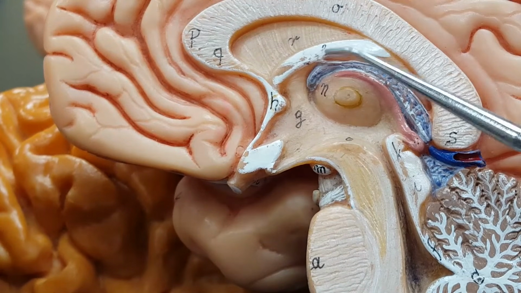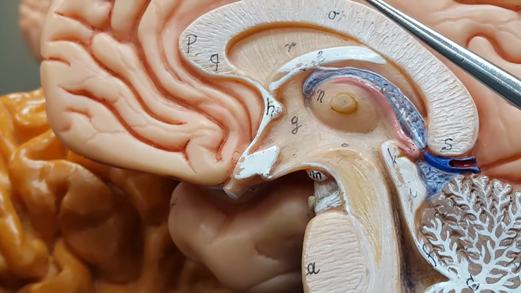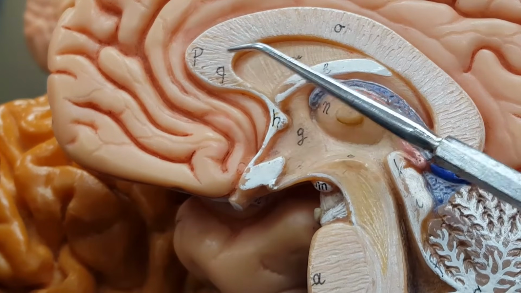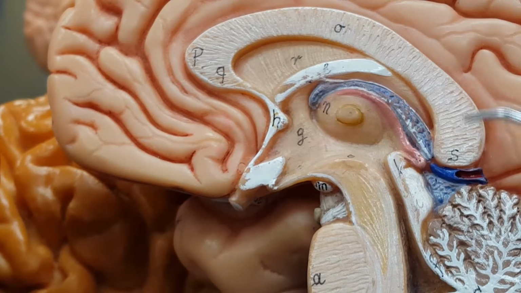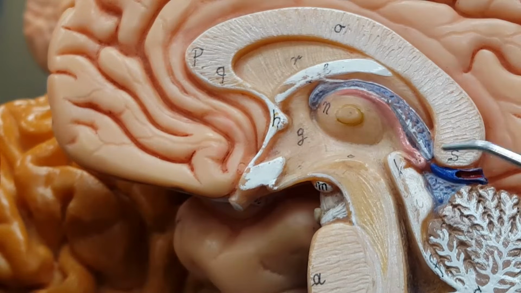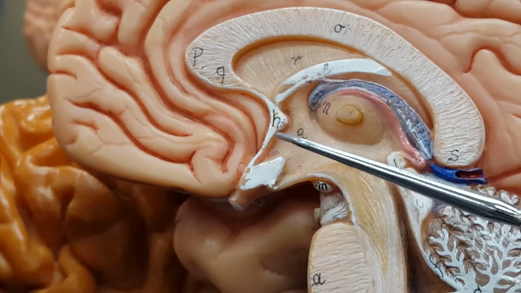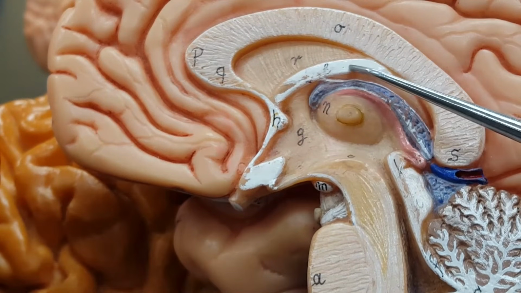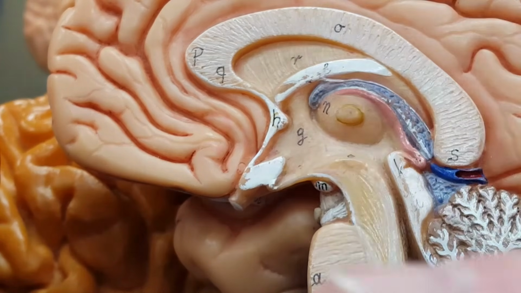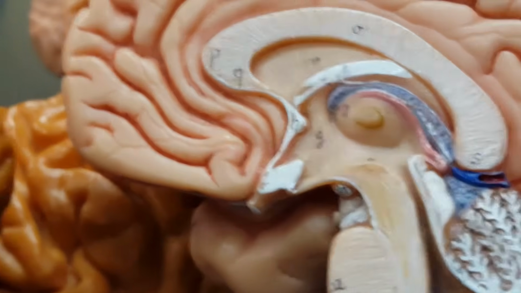The same with the fornix, right here. And if we move just up a little bit, right here, I can see the much larger corpus callosum. That's this thing. The corpus callosum right there. These structures, and there are others, but these, the anterior commissure, the fornix, and the corpus callosum, primarily carry signals back and forth from one side of the brain to the other.